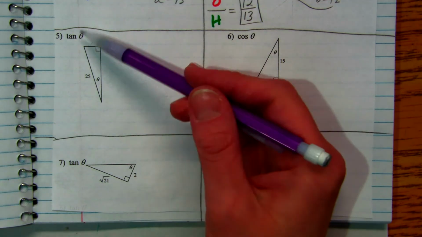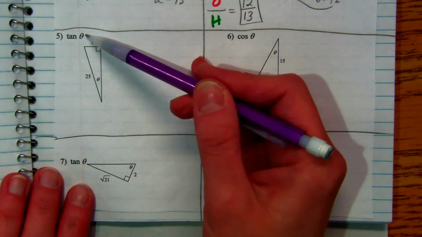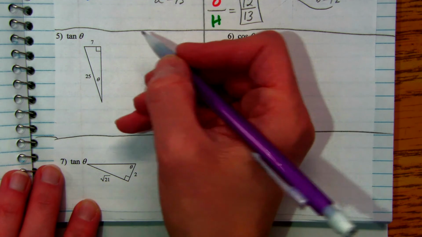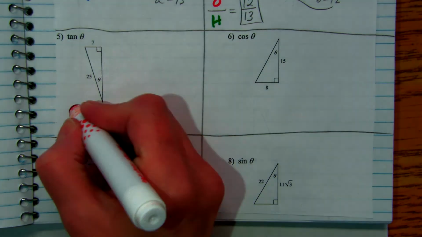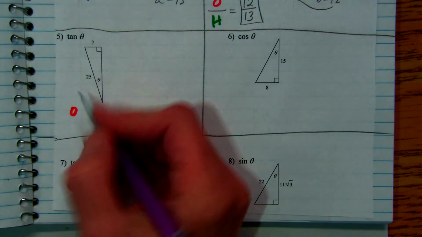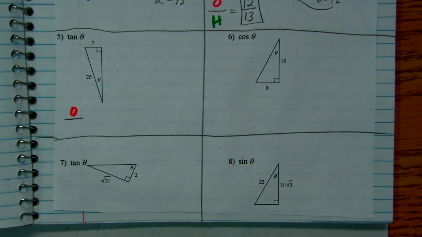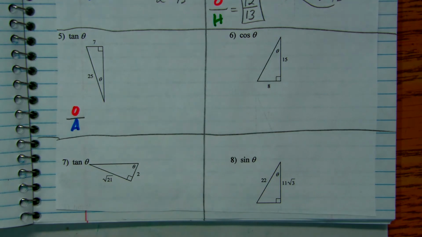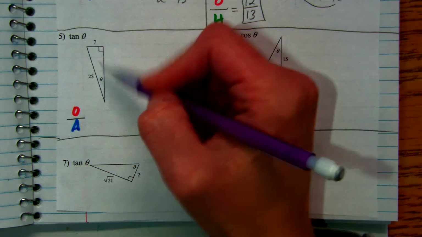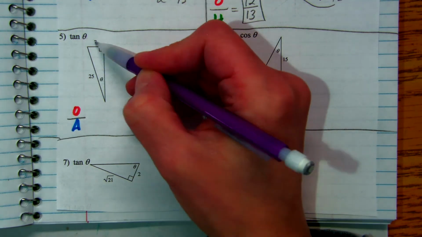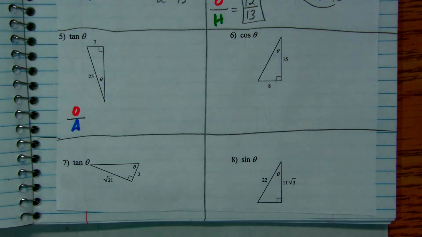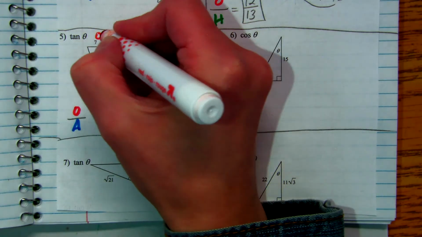Okay, so on the next one, it wants tangent of theta. If we're thinking about SOHCAHTOA, tangent is the TOA, we need opposite over adjacent. So when we're looking at this triangle, here's theta down here. I think one of the easiest things to mark is opposite because it's a cross. So if I go across, that 7 is the opposite.